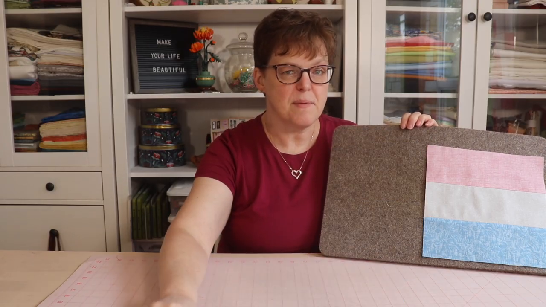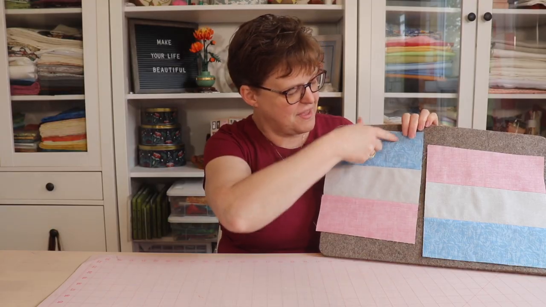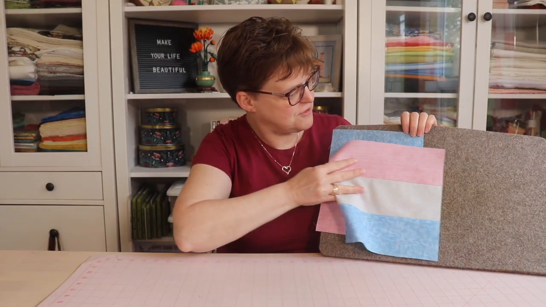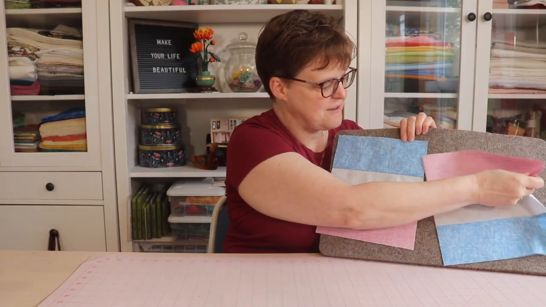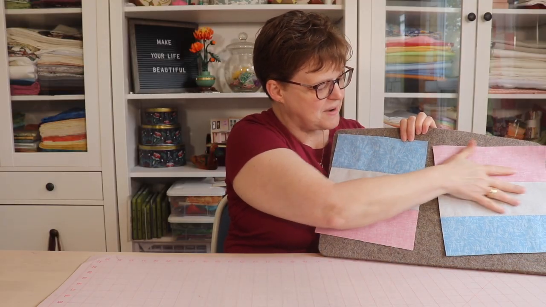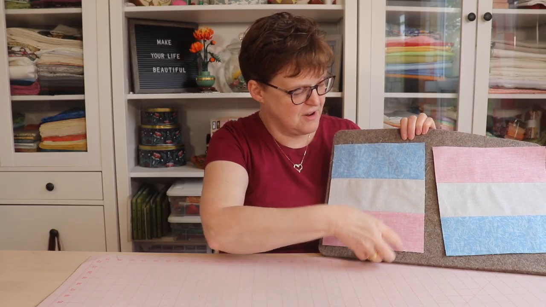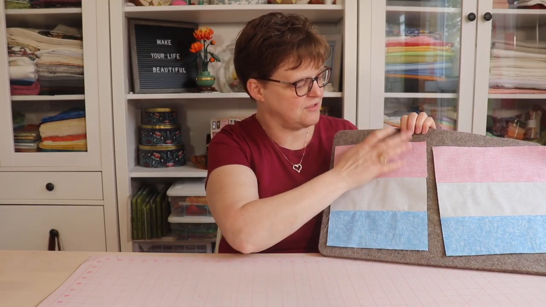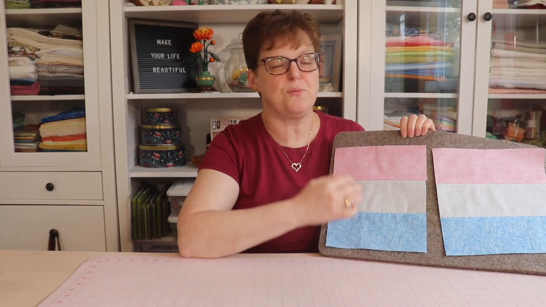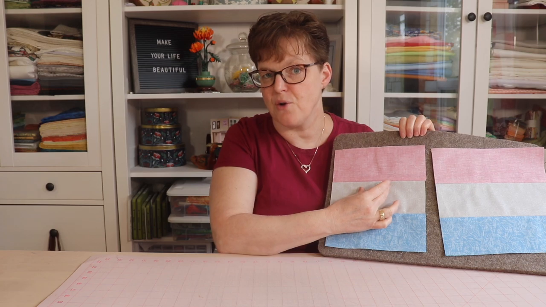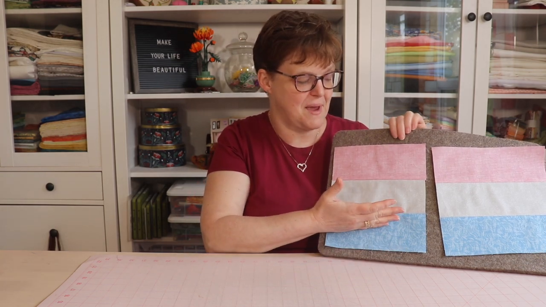Then another common problem is your block isn't square. This piece, if we measure it this way, we can see it's not 9.5 inches wide. It's 9.5 inches tall, but it's not 9.5 inches wide. And don't panic thinking that the fabrics are not in the same order. The fabrics are in the same order. I just had the one upside down. And so this one is too narrow. Also, you could have a block that's too narrow this way.